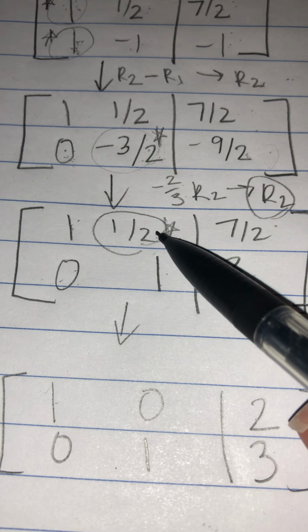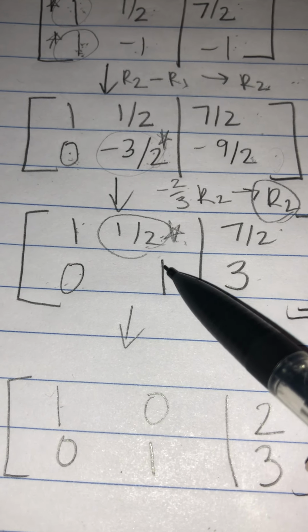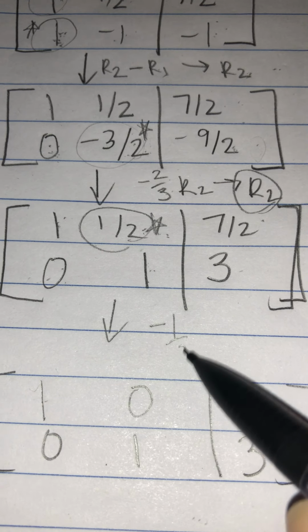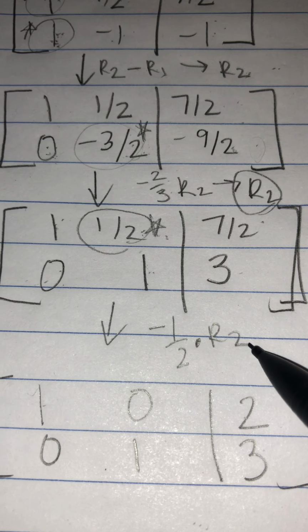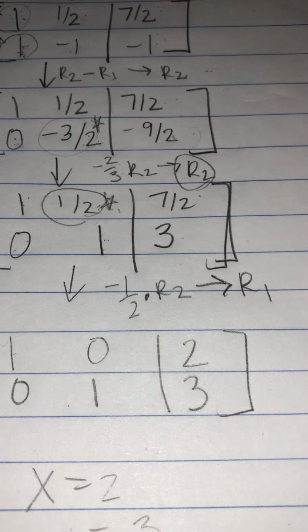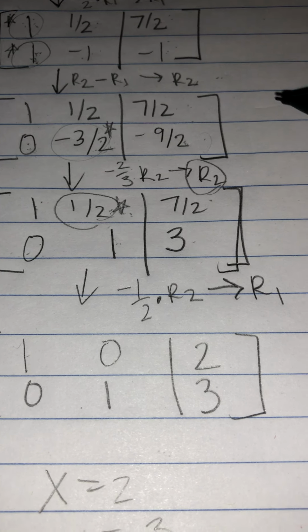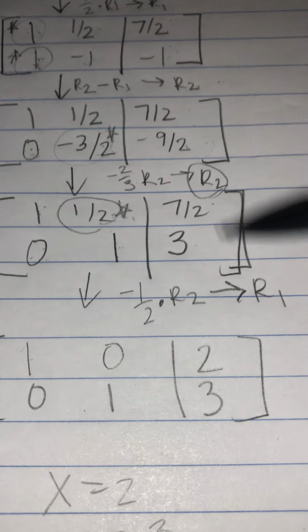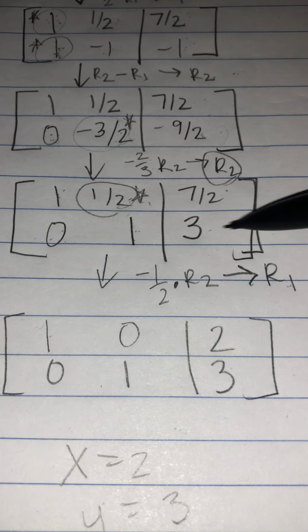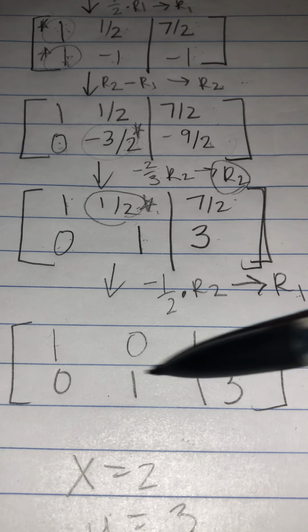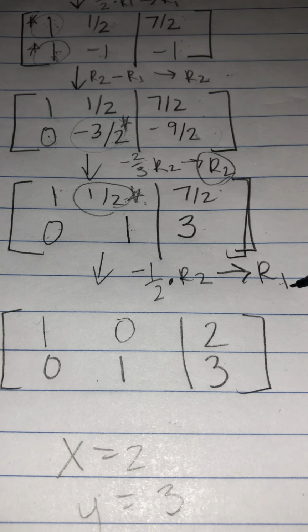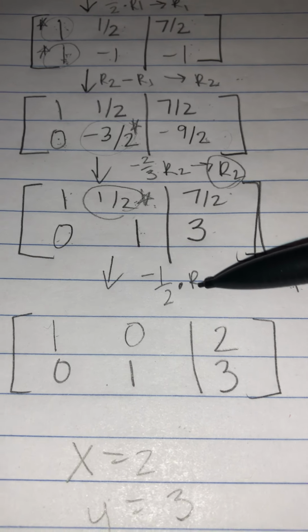So in order to eliminate this positive 1/2, I need to multiply this by negative 1/2. So I'm going to do negative 1/2 times row 2, and then I'm going to replace that answer into row 1, because row 1 is the one that needs to change. I need a 0 here. So because row 1 is changing, that means that row 2 is going to stay the same. So my row 2, I just copied down right here. And then now we're going to do this rule and replace it with row 1. So negative 1/2 times row 2.